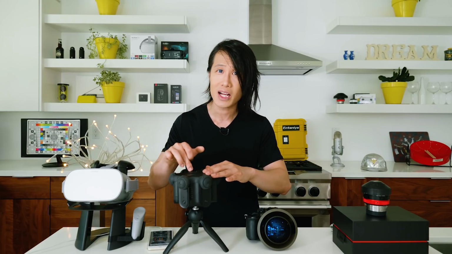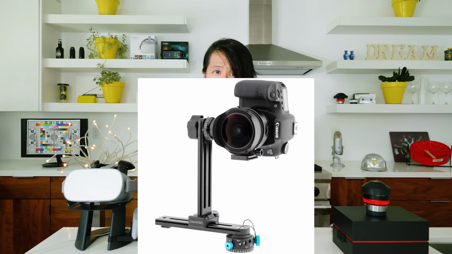The crazy part is this will work with the Obsidian VR camera right here, as well as most of the DSLR cameras. So if you are an old school 360 photographer using panoramic heads like the Nodal Ninja and giant fisheye lens like this one, you can still leverage this free software.